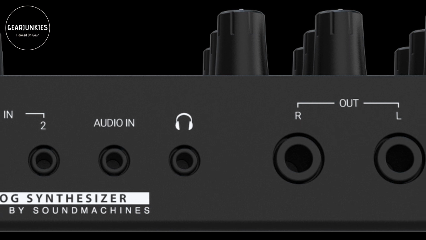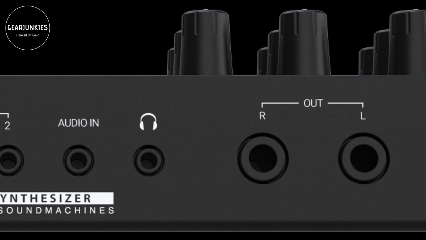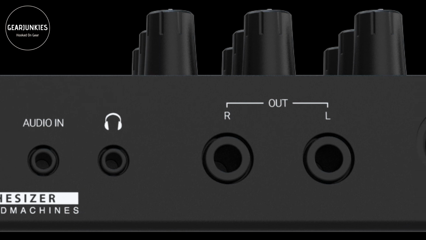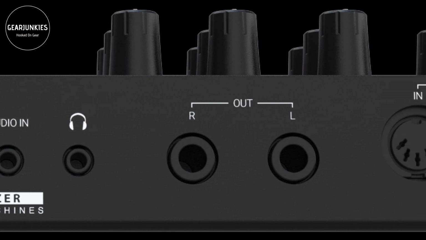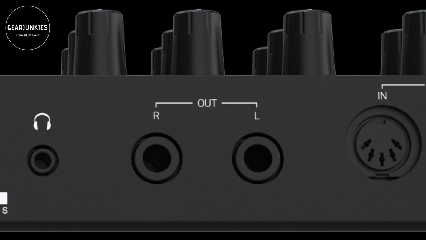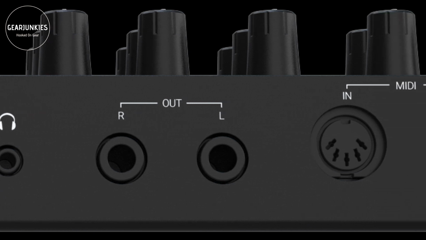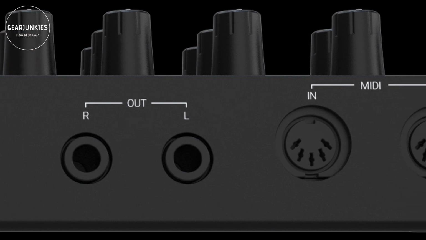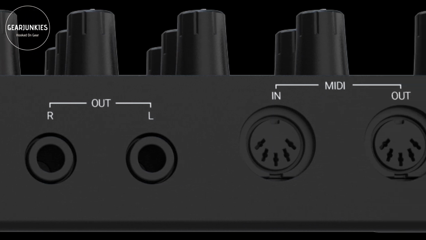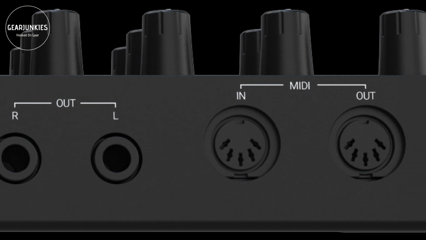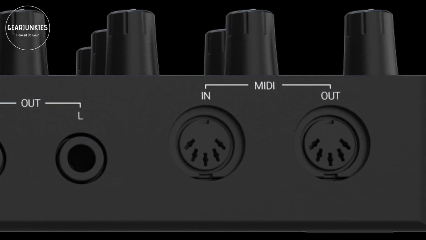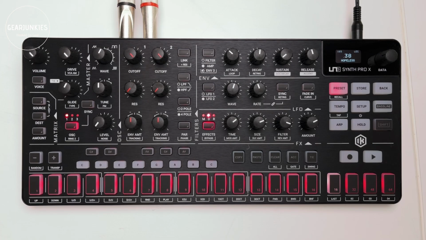There's also a stereo balanced out with 2 TRS jack connectors. There's a stereo headphone out with a 1/4-inch TRS jack connector, a mono audio in, 2 CV gate in connectors, 2 CV gate out connectors, and there's a USB-C connector for MIDI, firmware updates and portable power. It has a separate DC input here, and it comes with an adapter, so you can just use it without having to use USB power, which will probably help in avoiding some issues with ground loops, etc.